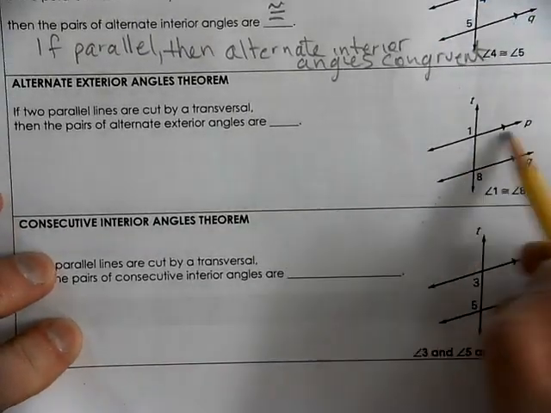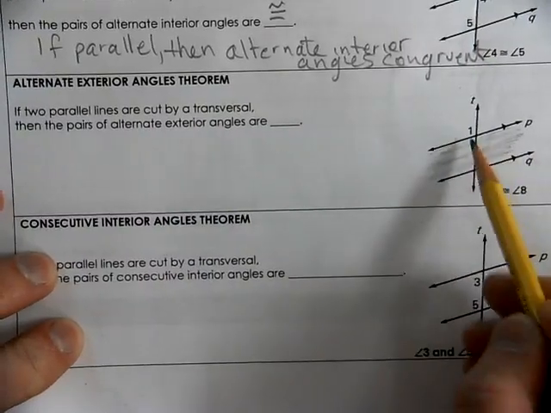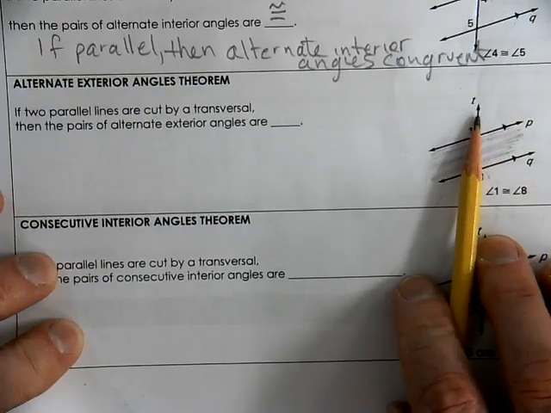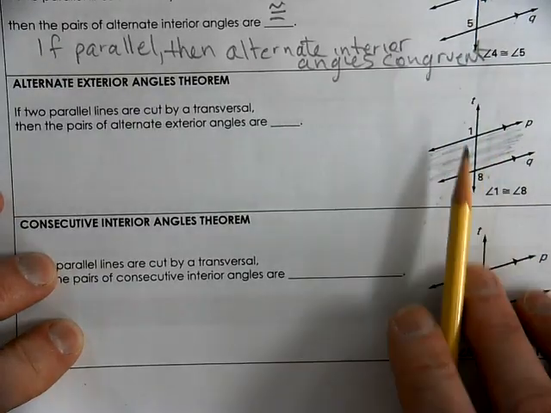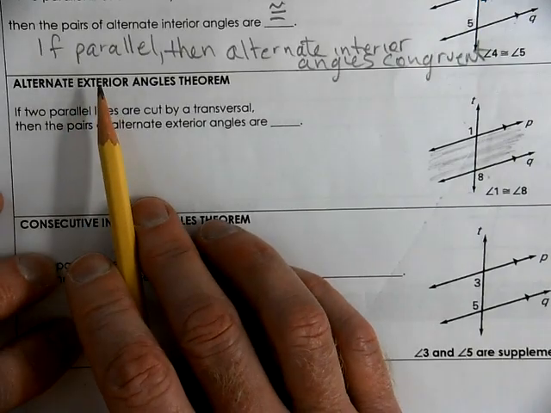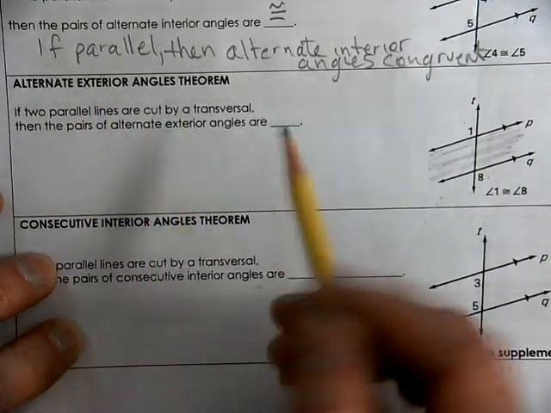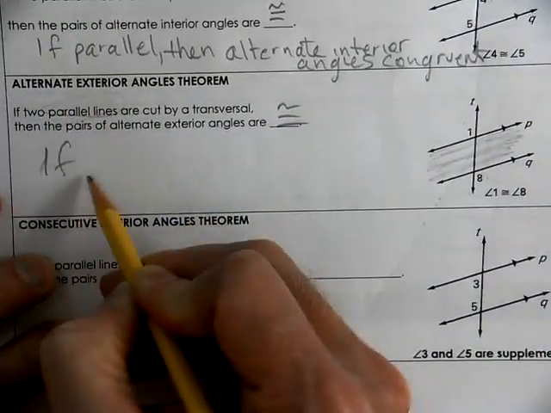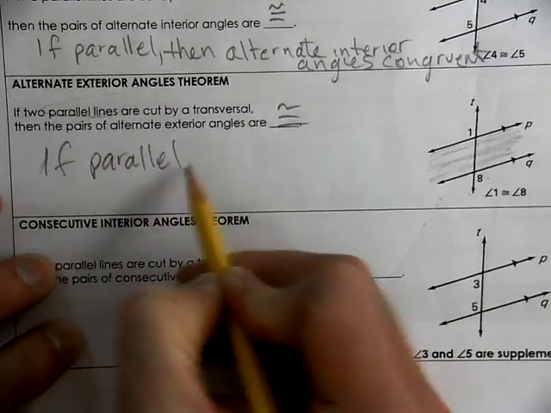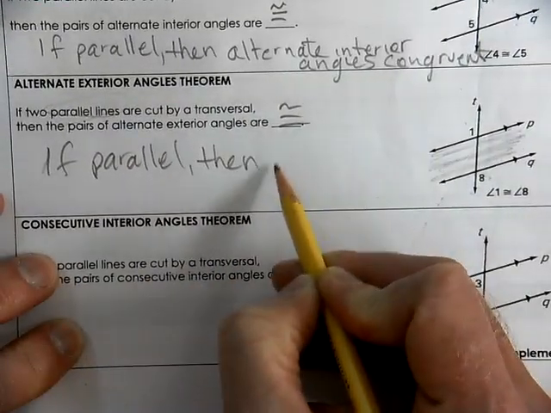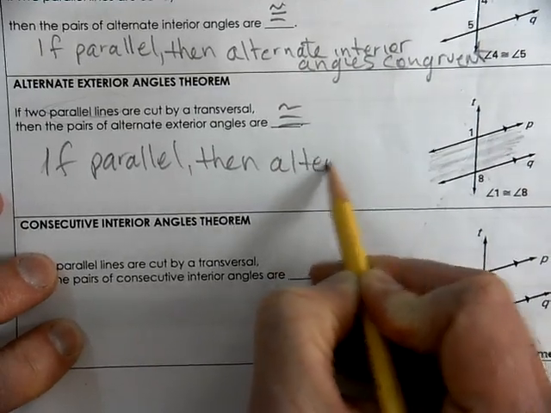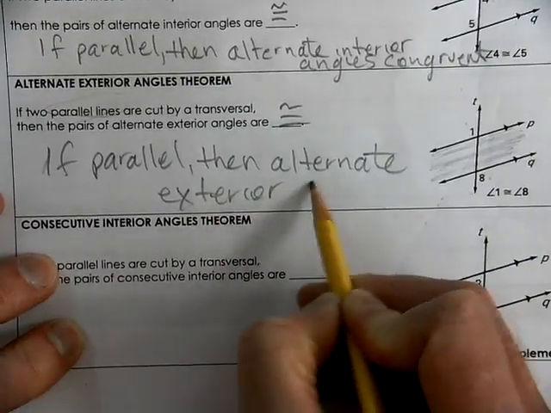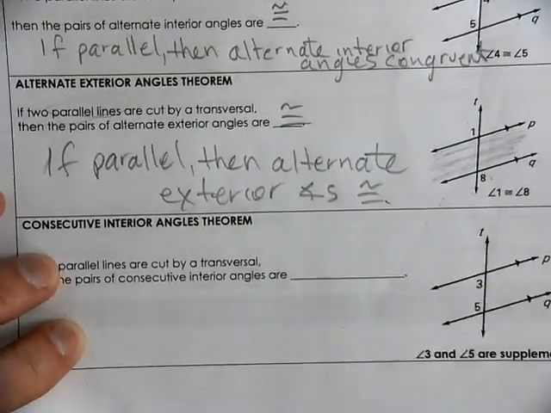But remember, interior are in between the lines, so these are clearly exterior angles, and they're on opposite sides of the transversal, so we call that alternate. Alternate interior or exterior angles will be congruent if our two lines are parallel. If parallel, then alternate exterior angles congruent.